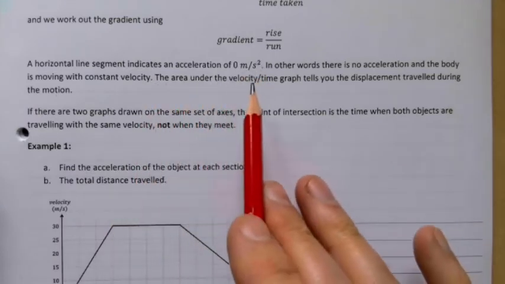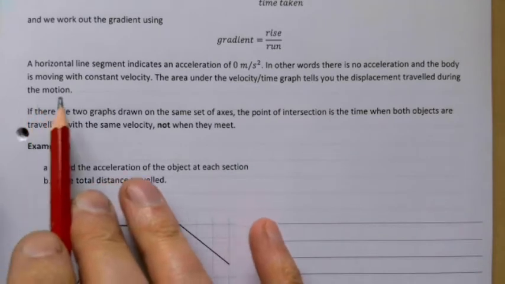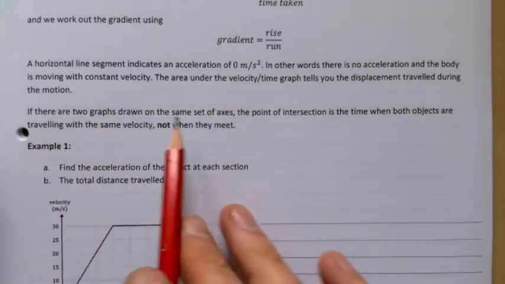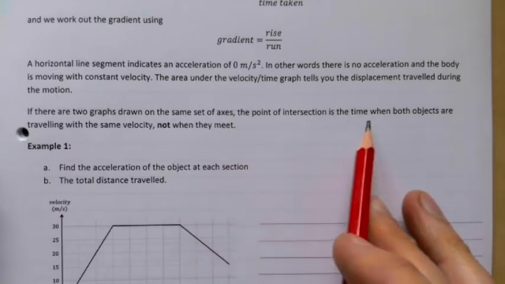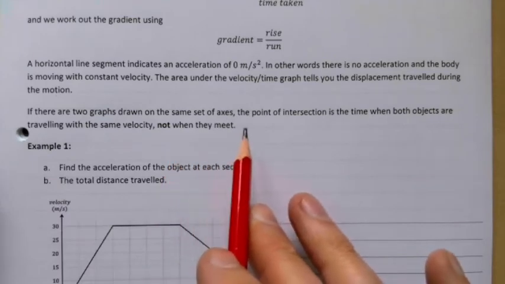The area under the velocity time graph tells you the displacement travelled during the motion. It sort of tells you the distance travelled. If there are two graphs drawn on the same set of axes, the point of intersection is the time when both objects are travelling with the same velocity, not when they meet.